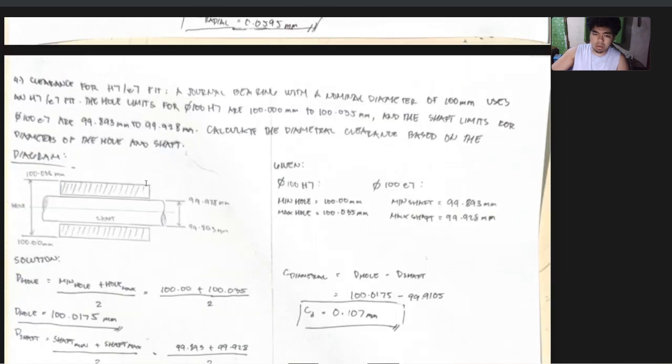The next, clearance for H7 and E7 fits. A journal bearing with a nominal diameter of 100 millimeters uses an H7 E7 fit. The hole limits for diameter 100 H7 are 100 millimeter to 100.035 millimeter, and the shaft limits for diameter 100 E7 are 99.893 millimeter to 99.928 millimeter. Calculate the diametral clearance based on the diameters of the hole and shaft.